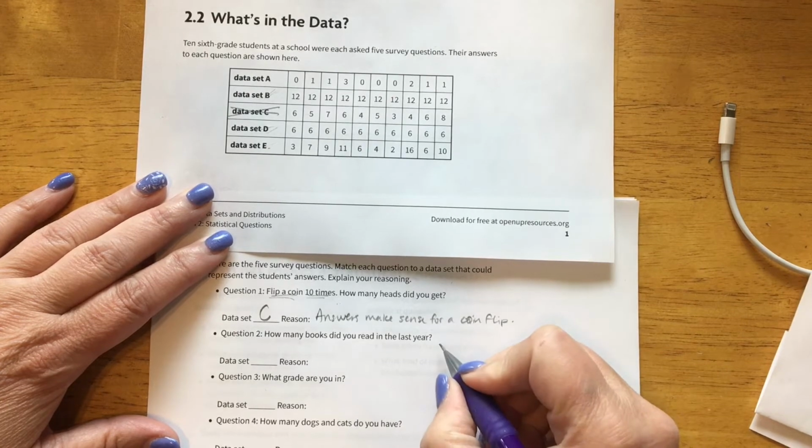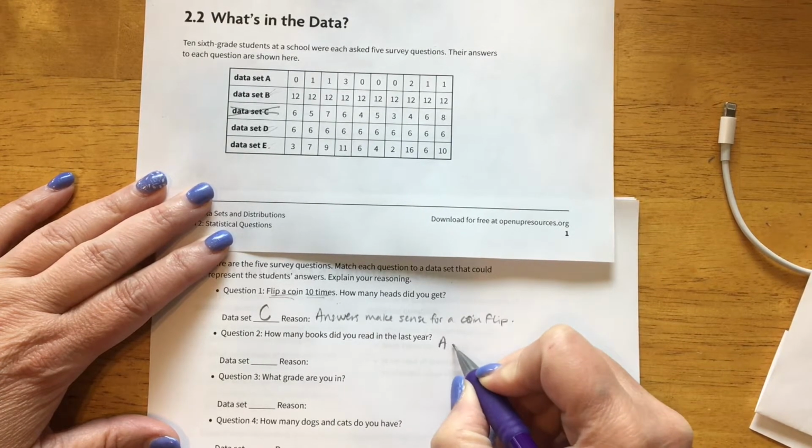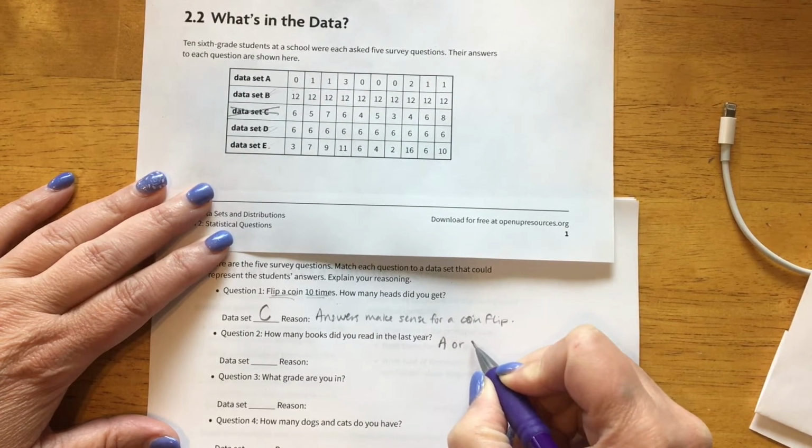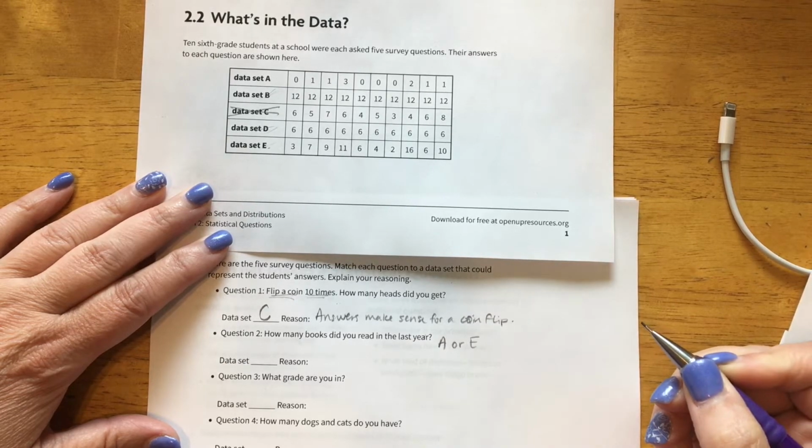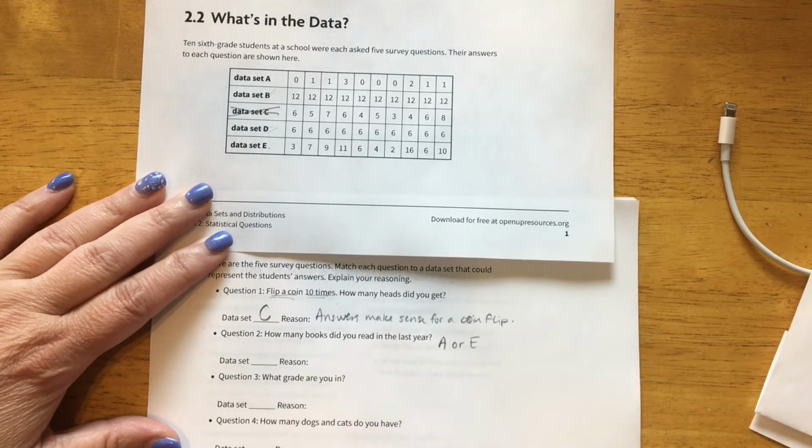Okay, so I'm not going to decide yet, because I can't decide yet. I'm going to say it's either A or E. And I'm going to come back. Maybe some of these other questions will be more obvious. What do you think? Let's just wait for a second.